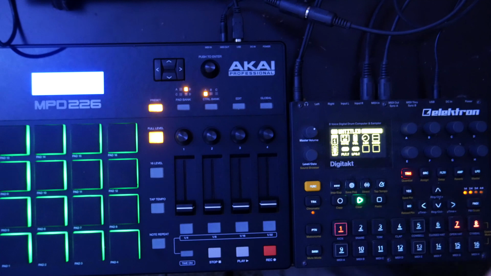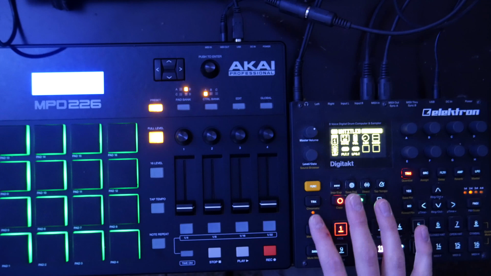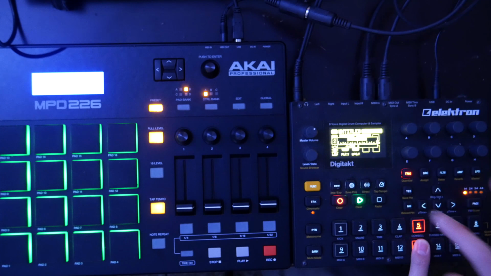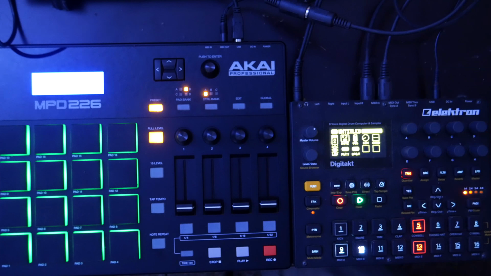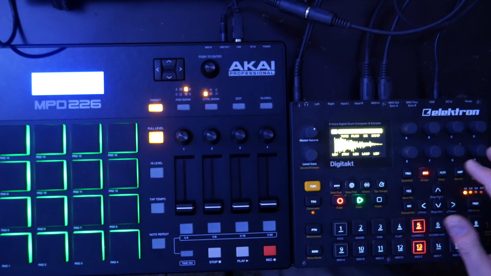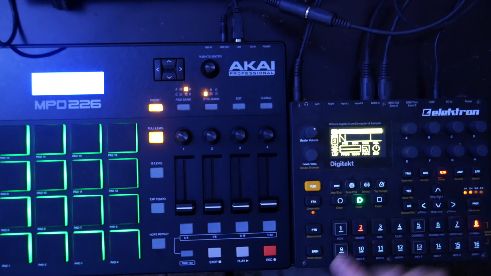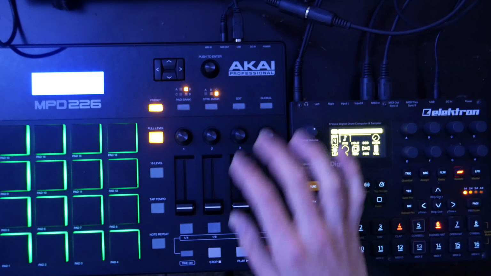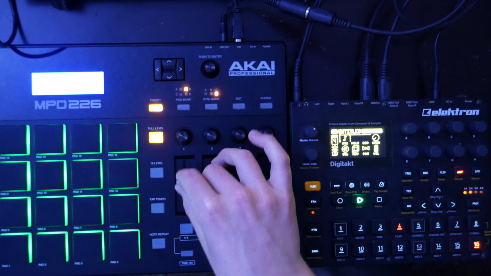Whatever, you can quantize it, you can move it around, because you can still work with the sequencer here on the Digitakt. If my snare's a little off, I can move the timing around or whatever. And then of course, all the control stuff still applies. So while it's playing, I can go to this track on the Digitakt where my sample is, and I can mess with the delay.